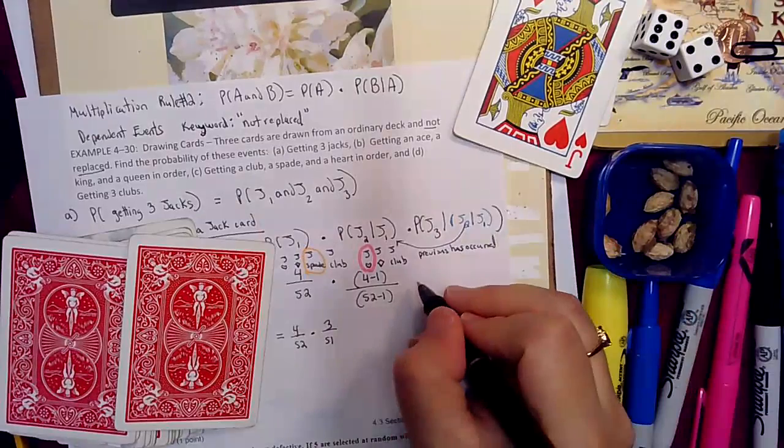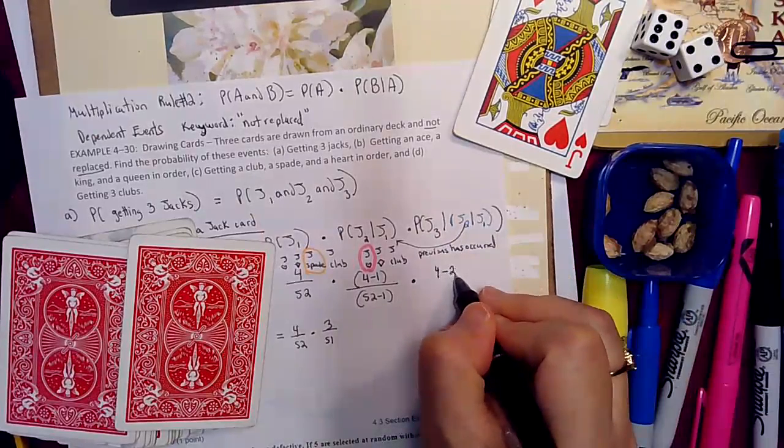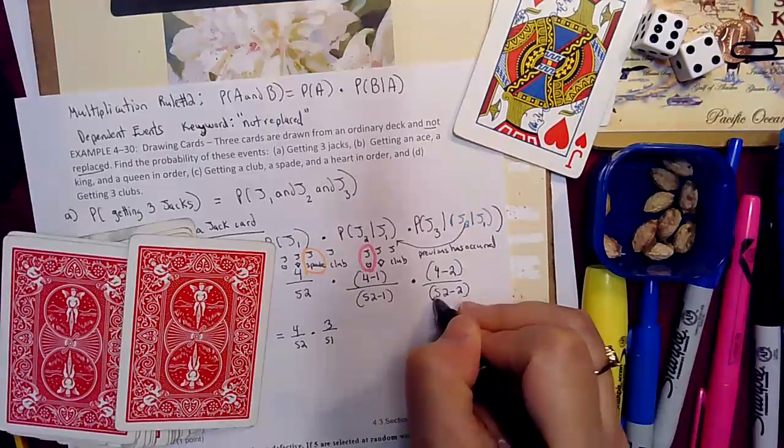So then this is 4 minus 2, and this is 52 minus 2.